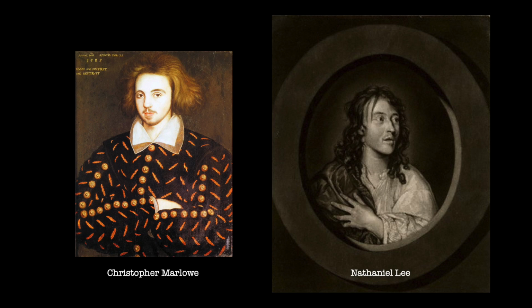Two English playwrights would stage the St. Bartholomew's Day massacre under the title The Massacre of Paris for their audiences. The first, in 1593, was Christopher Marlowe. The second, Nathaniel Lee, in 1689. For me, these plays are evidence that the St. Bartholomew's Day massacre of 1572 still had the capacity to stir English fears for well over a century.